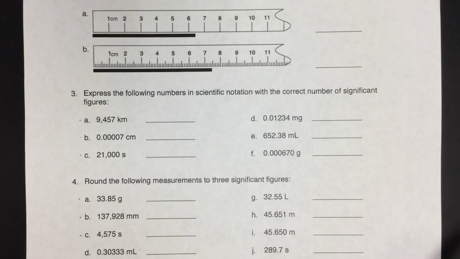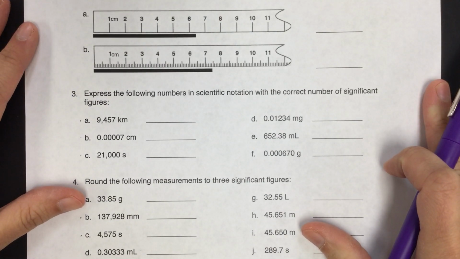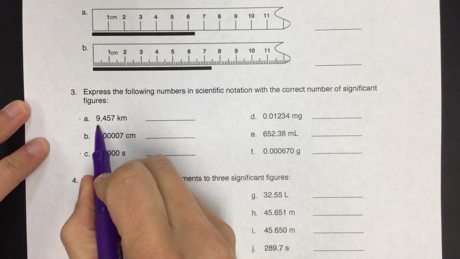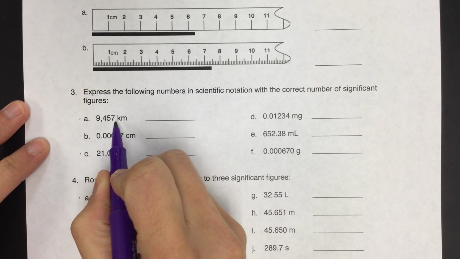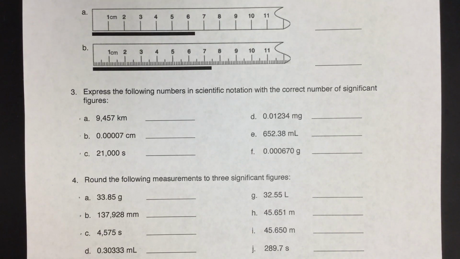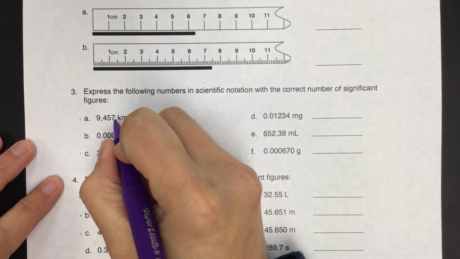So we're going to do a few examples from your math practice packet. This is number 3. We're going to do just a few examples here converting these numbers into scientific notation. In order to do that, we first need to find the decimal point in the number. So if we're looking at 3a here, 9,457 kilometers, there is no decimal point written in the number, and so we need to understand that there's a decimal point at the end.